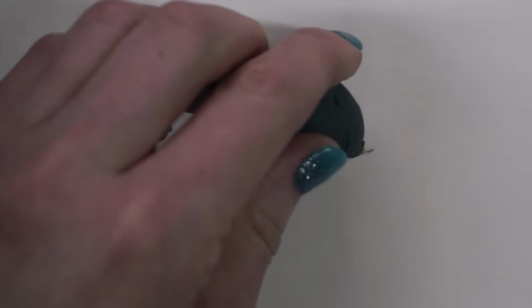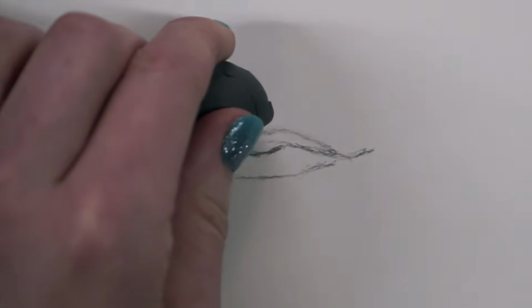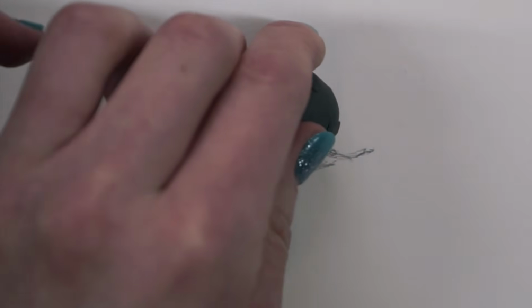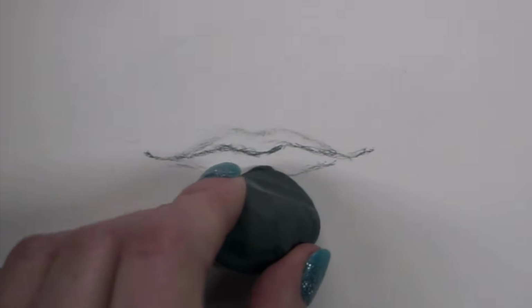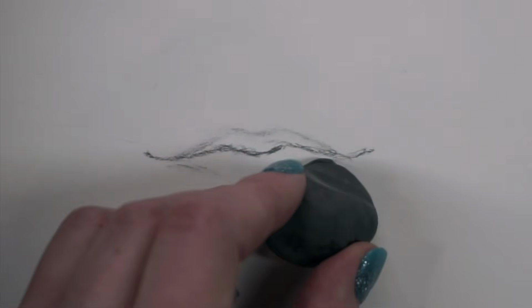Okay, so when I do this, I'm actually going to really lighten up this line before I start shading. Because the lips are so thin, there's not a super defined edge to them. They're kind of blended more. So that vermilion border is not always a really hard edge.